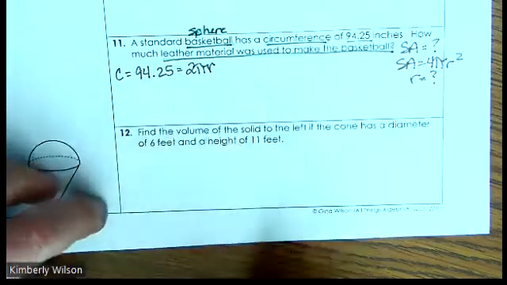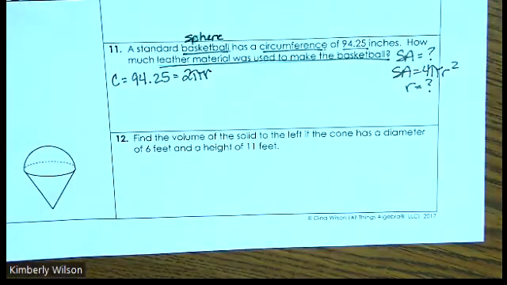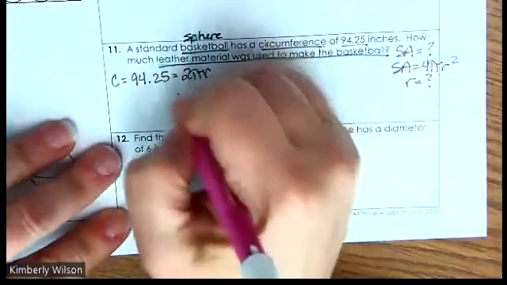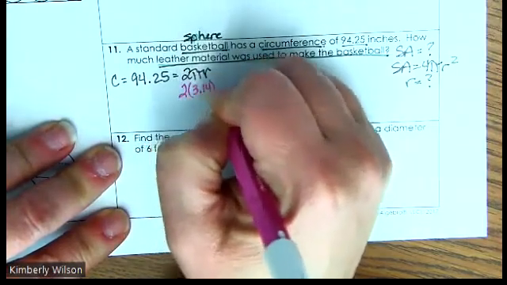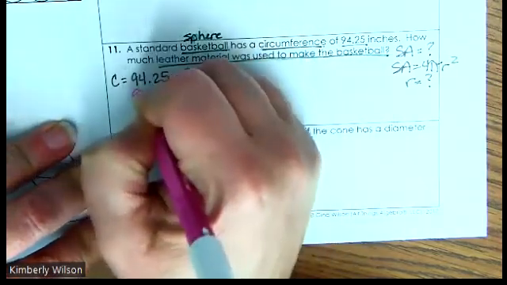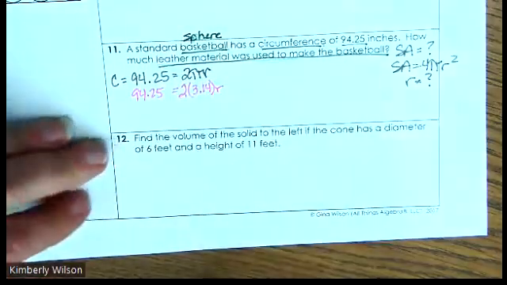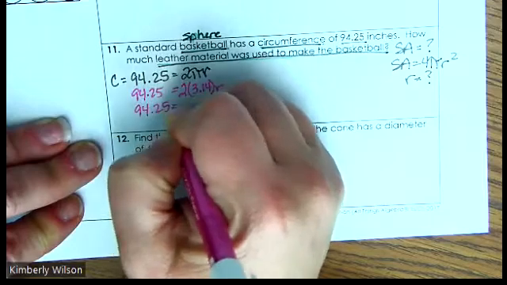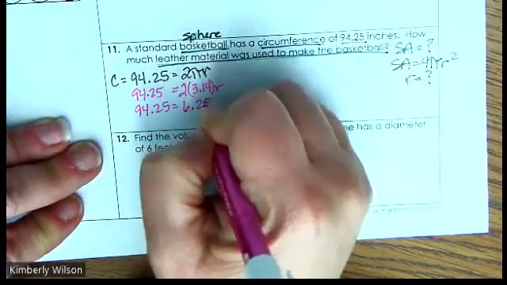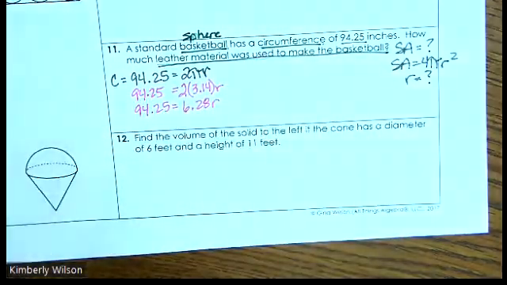So now I can solve for r. Since I'm solving for r, I'm going to go ahead and plug in the 3.14 here, which is going to give me 94.25 equals 6.28 r.